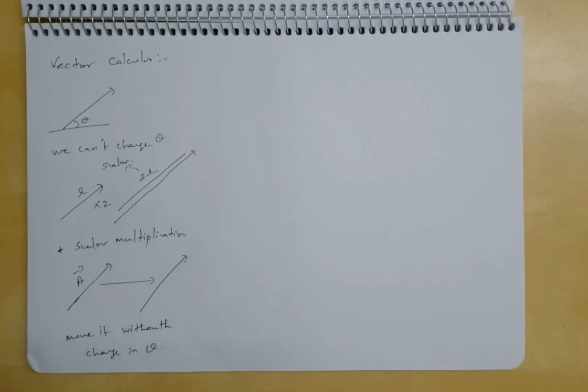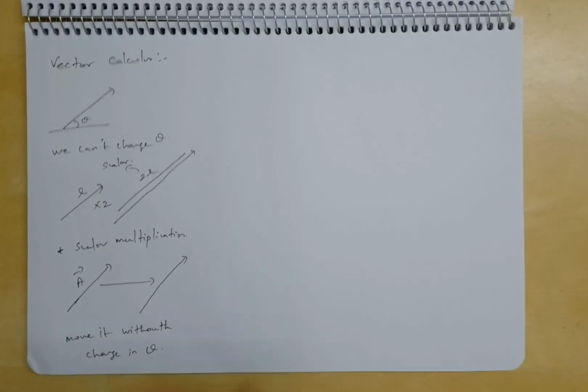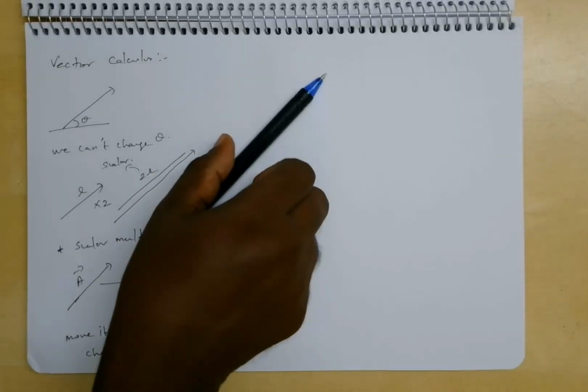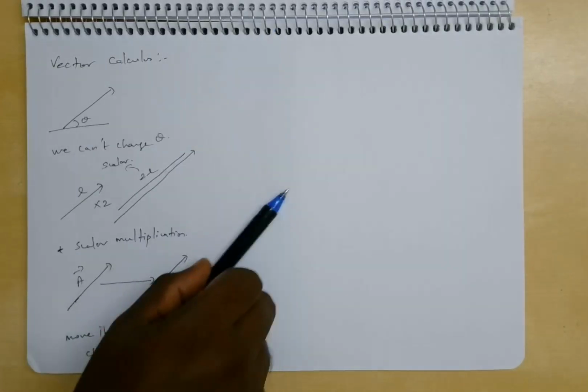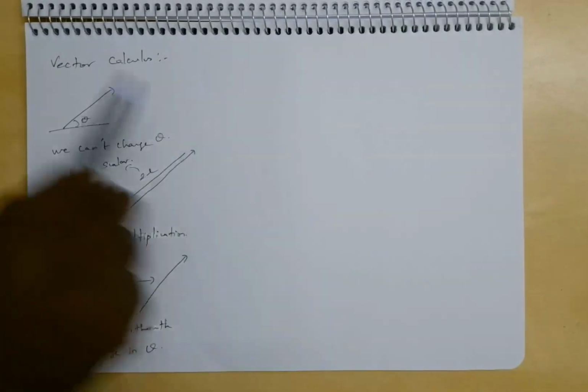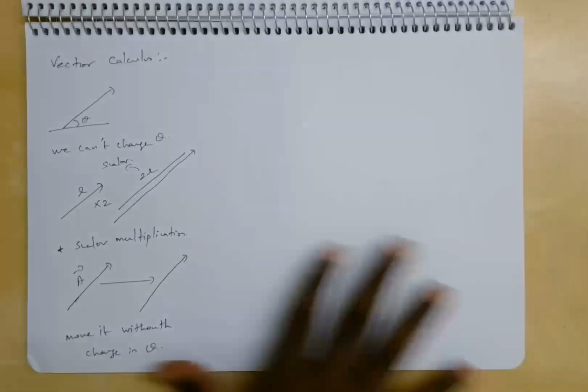This one property helps us to resolve most of the vector problems. Okay. Now, yes, you can move a vector. If this is a vector, you can move it left, right, up and down without changing the angle. You can move it anywhere on the page. This page is called a plane, right?